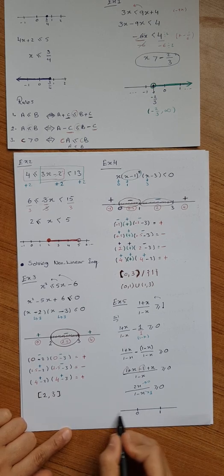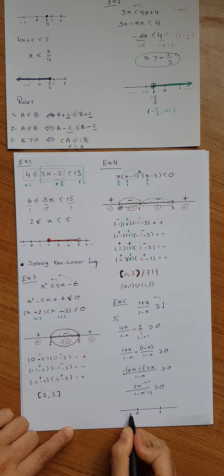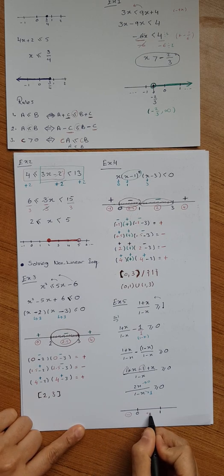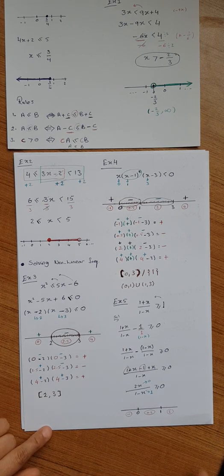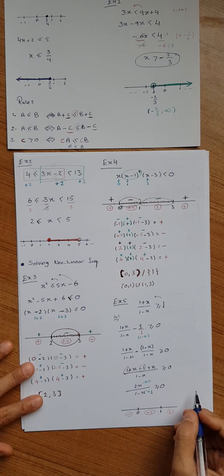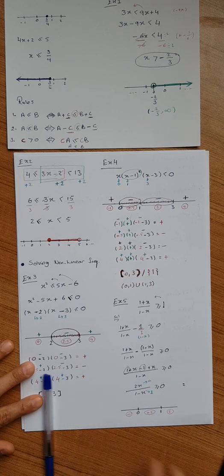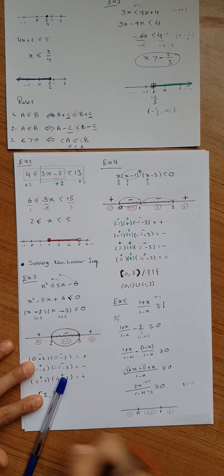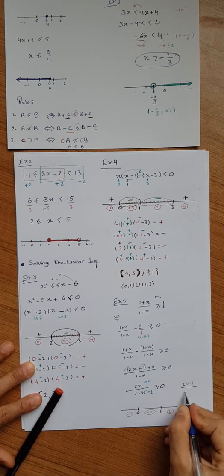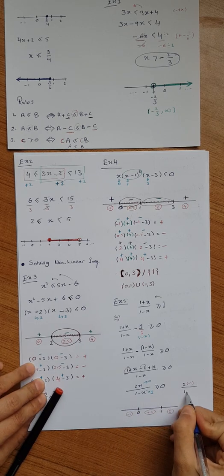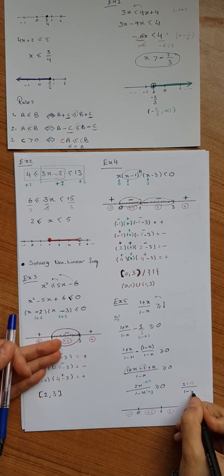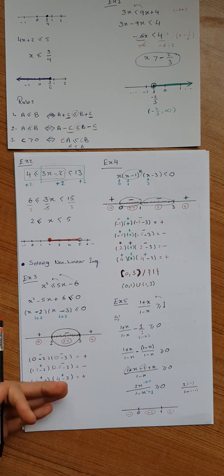Here we have 3 intervals. From numbers less than 0, I will choose -1. From numbers between 0 and 1, we choose a half. Numbers greater than 1, we choose 2. Now we put those test numbers in here. If I put -1 in here, what will I get? I will get 2 multiplied by -1 over 1 minus, instead of x, -1. So that will be what?